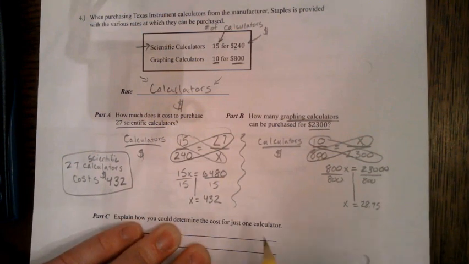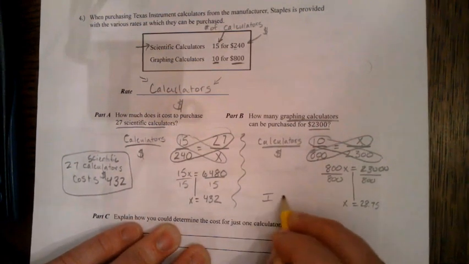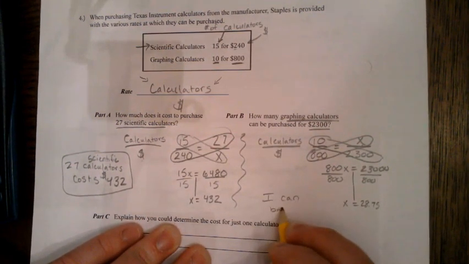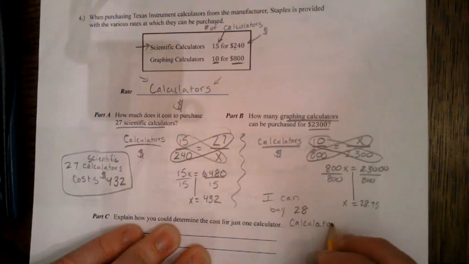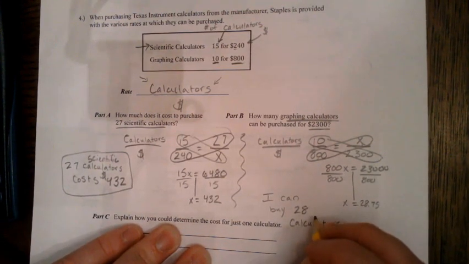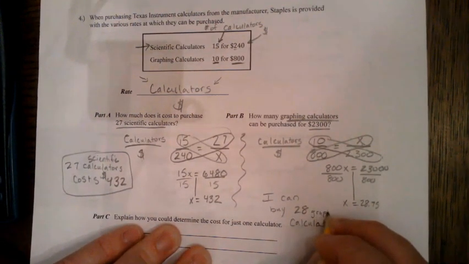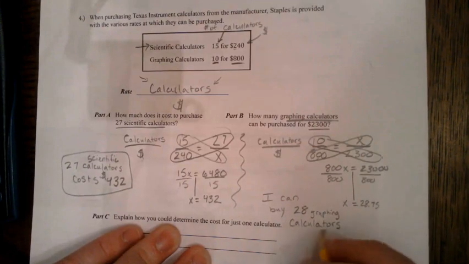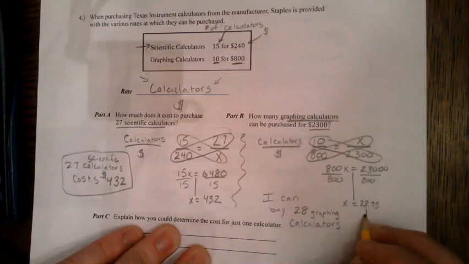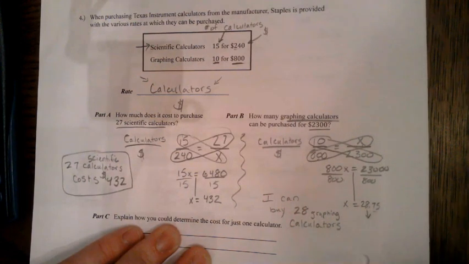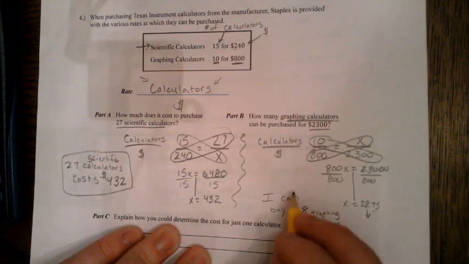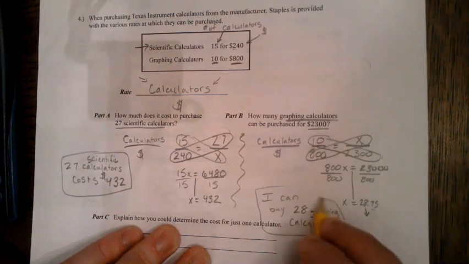So how many calculators could I buy? I can buy 28 graphing calculators. I cannot buy 29. I have enough money for 28. I almost have enough money for 29, but I do not have enough. So I can buy 28 graphing calculators.